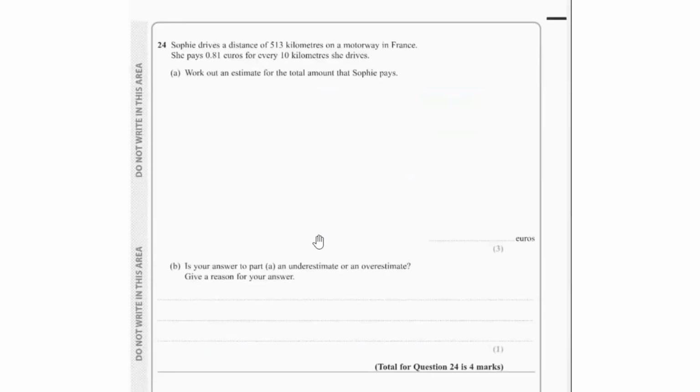Question 24 says, Sophie drives a distance of 513 kilometers on a motorway in France. She pays 0.81 euros for every 10 kilometers she drives. Work out an estimate for the total amount that Sophie pays. Since they're asking us to work out an estimate, we can round 0.81 to 0.8. For every 10 kilometers, she's paying 0.81 euros.